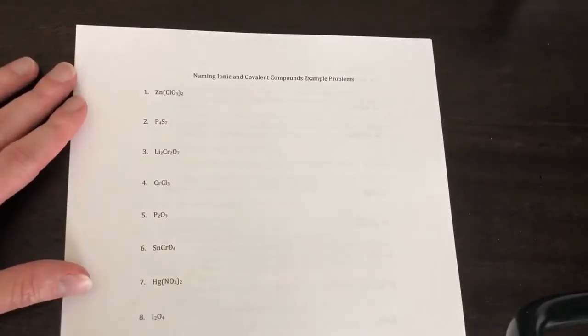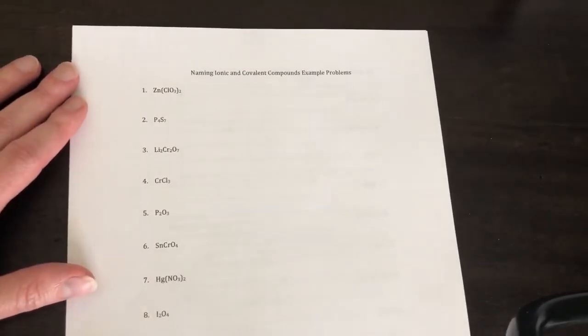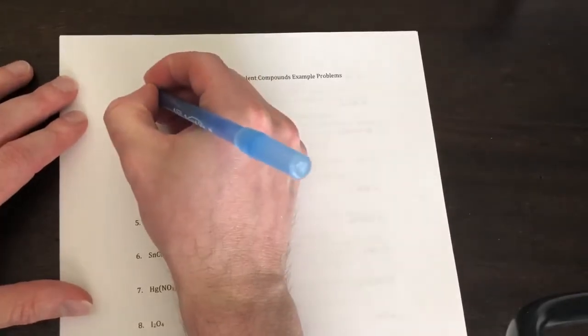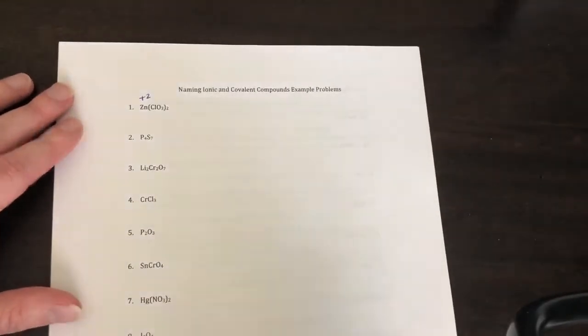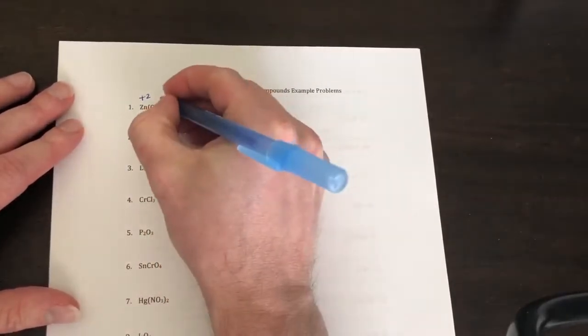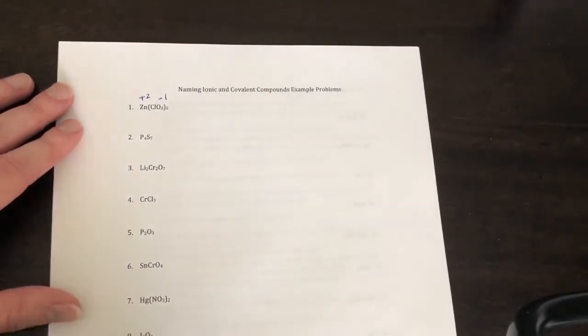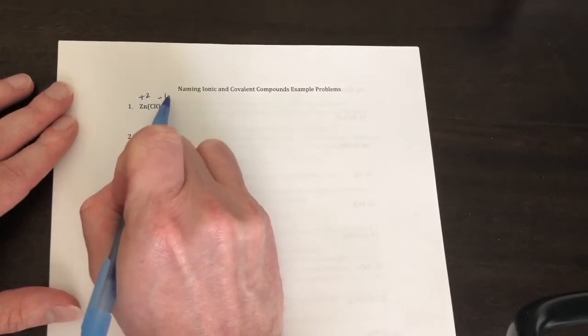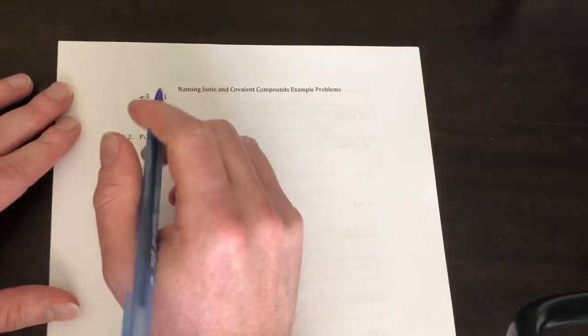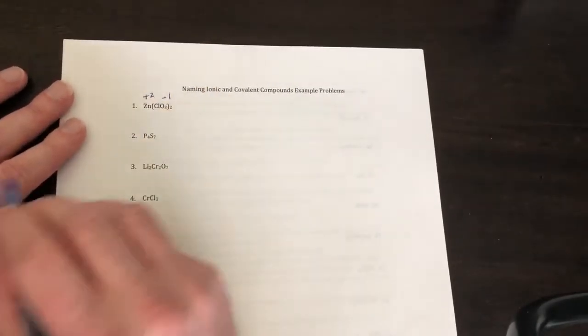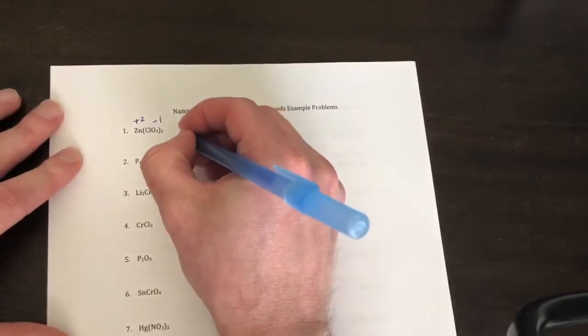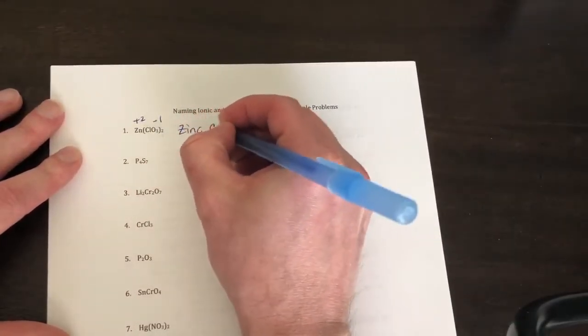So let's go to our example problems. Okay, so first step when we do these problems is we are going to write our charges, okay? Zinc always has a +2 charge. ClO3 is chlorate. It's chlorate, okay? So the 2 goes down here when we crisscross, and the 1 goes over here. Zinc is not a transition metal. It always has a +2 charge. So this is just zinc chlorate.